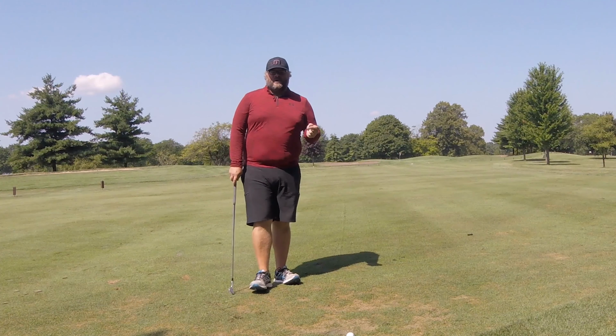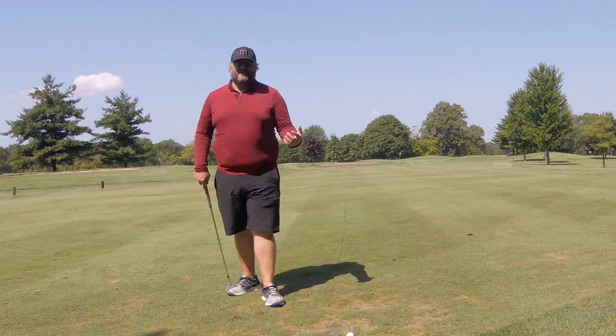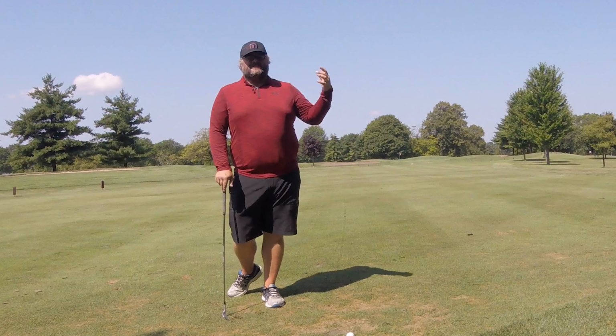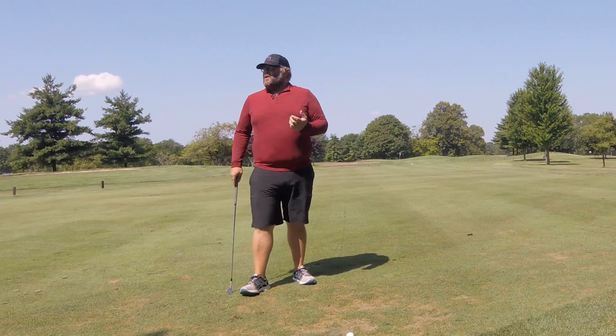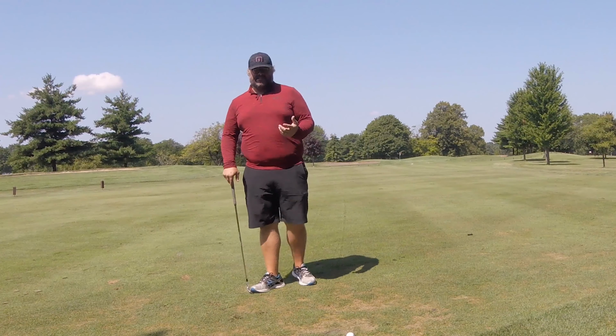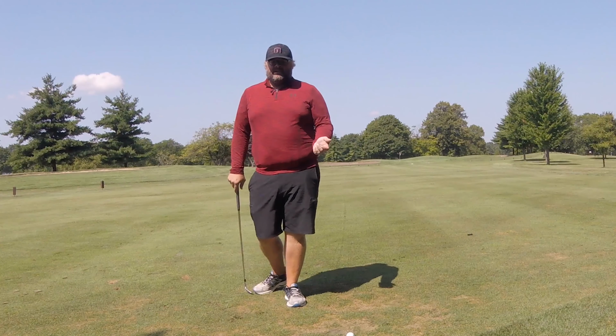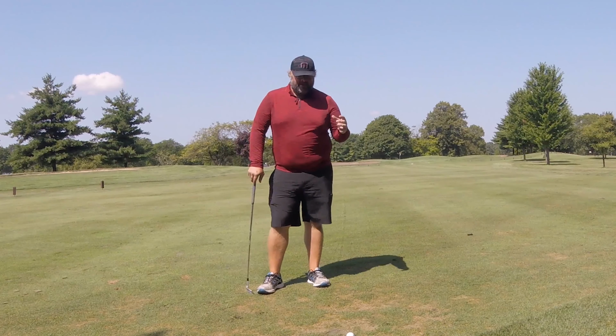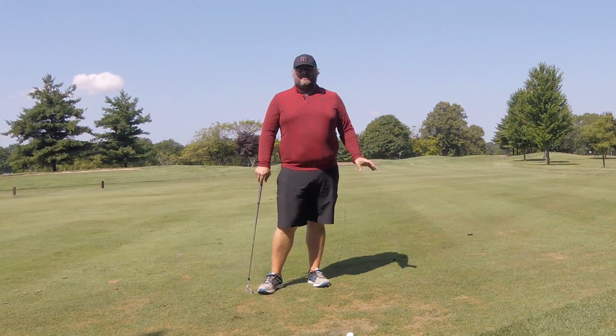All right, guys, so welcome to this series we're calling The Anatomy of the Approach Shot. This is an important part of the golf game. When we play golf, one of the biggest things I see people make is poor strategy decisions, and it's typically working themselves from the approach shot in.